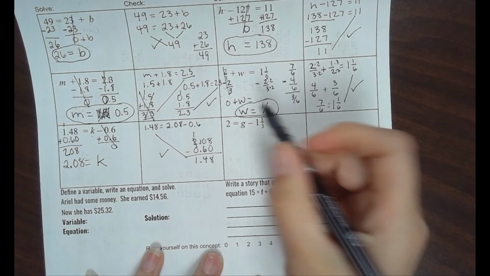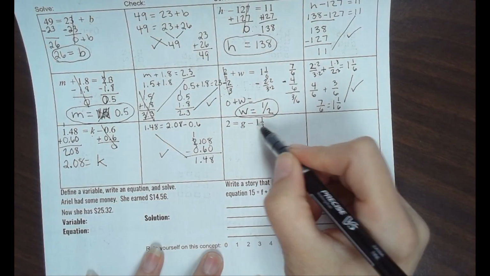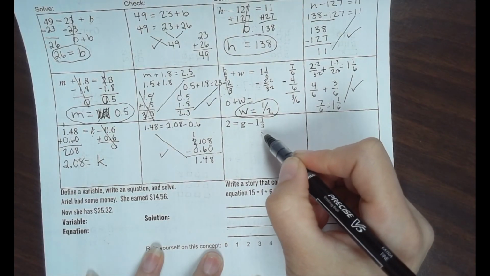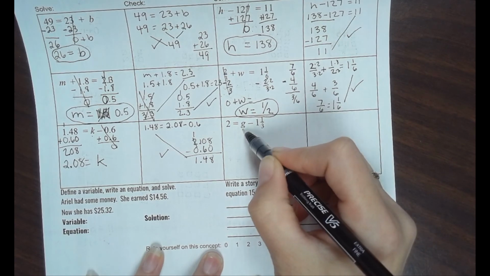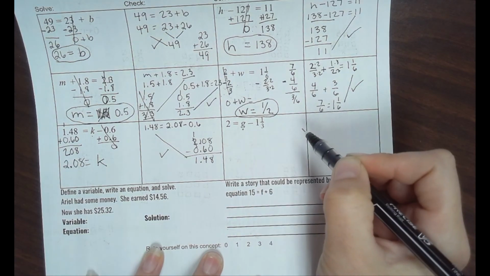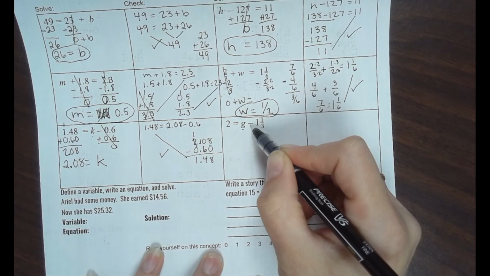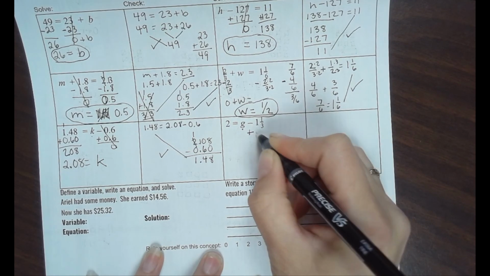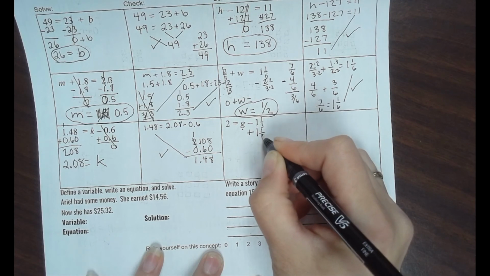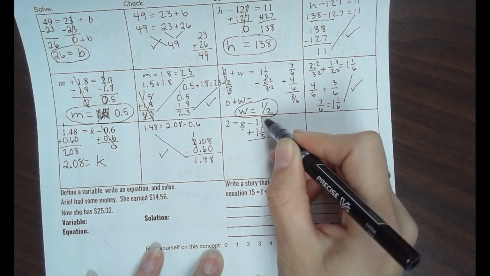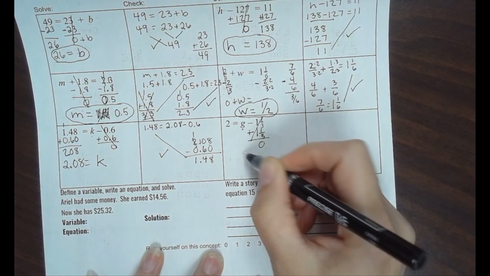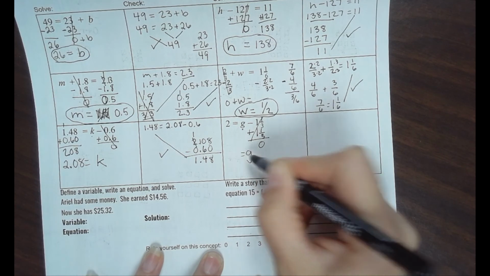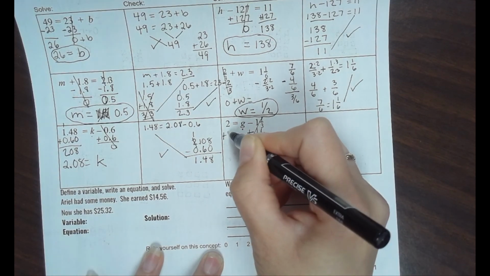Okay, this next one. 2 equals g minus 1 1/3. Okay, first thing, identify your variable. g is the variable. I want to get it by itself, so I'm going to use inverse operations. We minus, so I'm going to add that back to make it go away. That gives me 0, it's gone, leaves me g all by itself. What I do to one side, I have to do to the other.